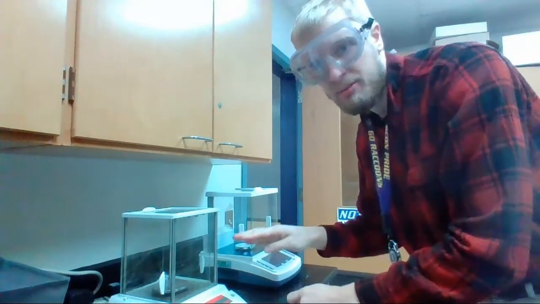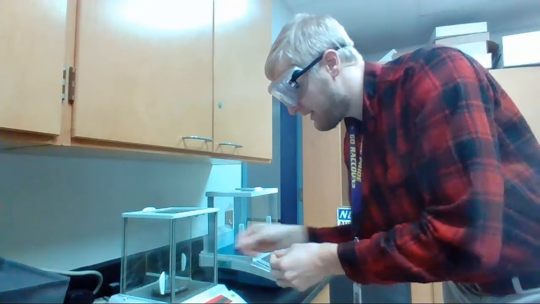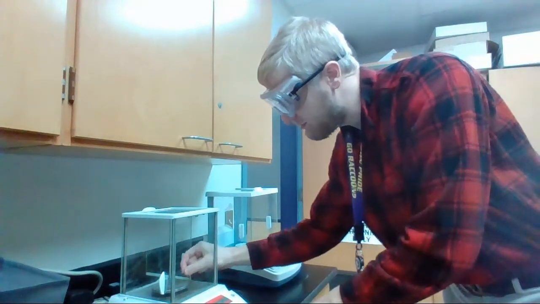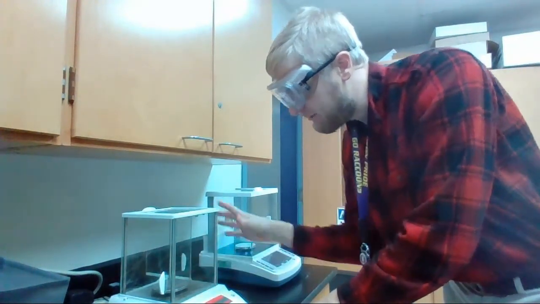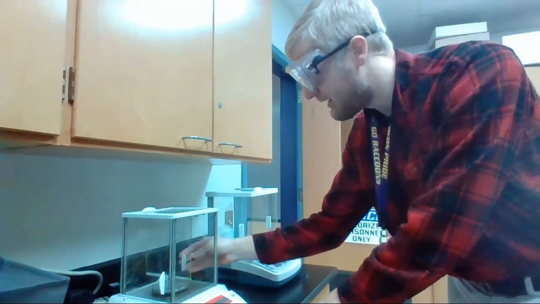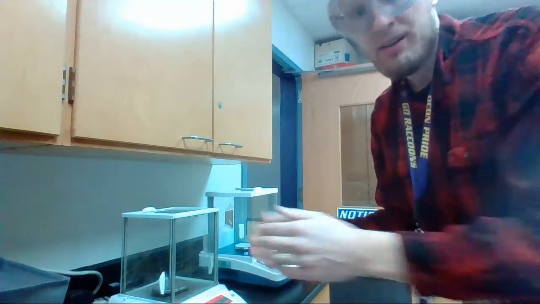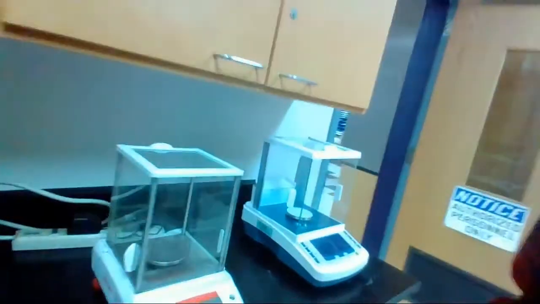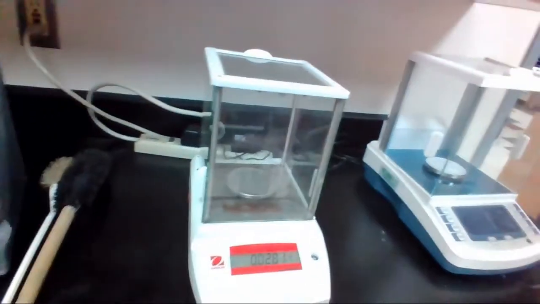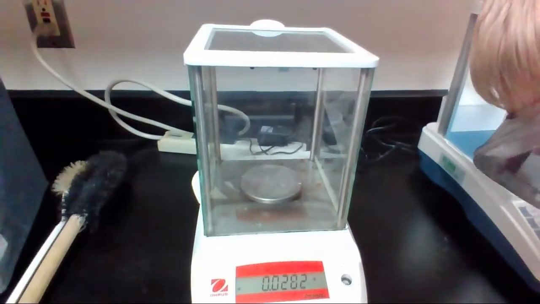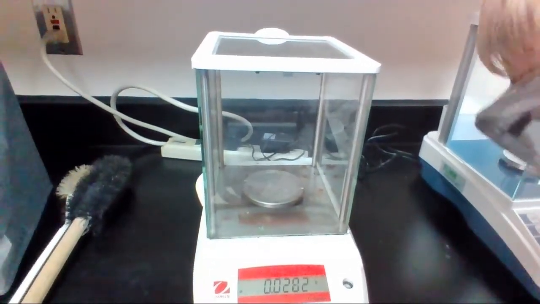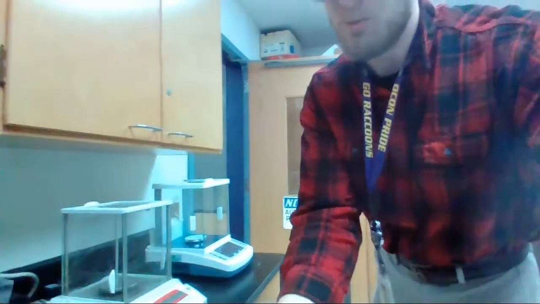So we need to have something that's very precise. And these analytical balances have this box around it because it's so sensitive that air currents will change the mass, going up and down. So it looks like we've got 0.0282. So why don't you take a moment and write that down.